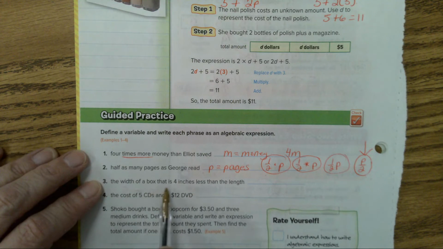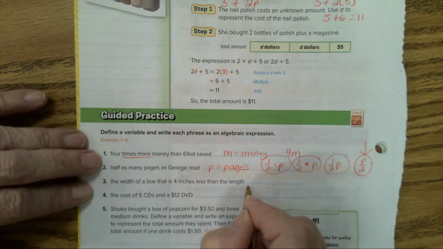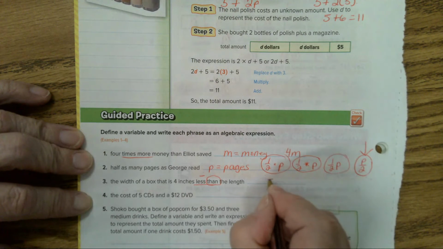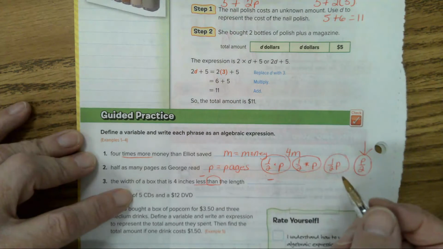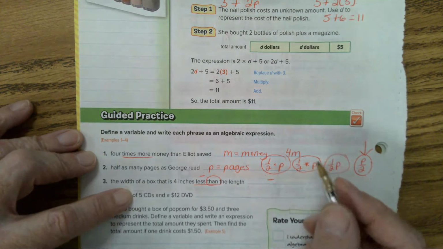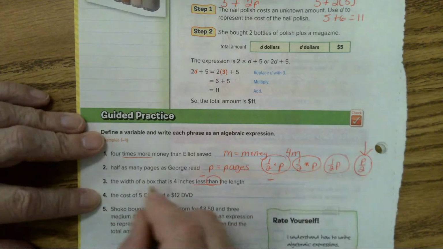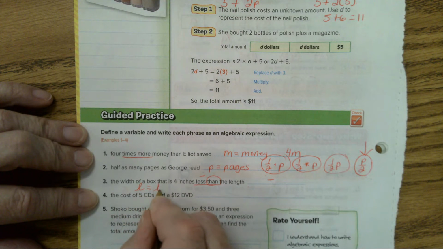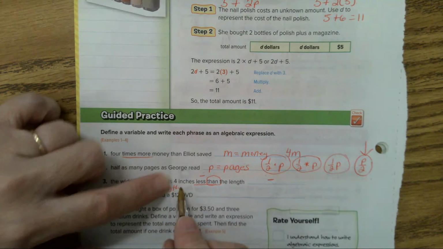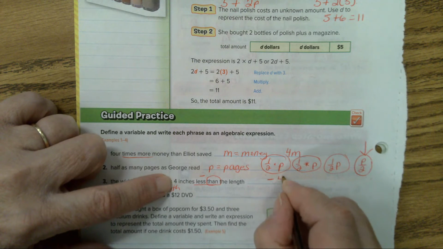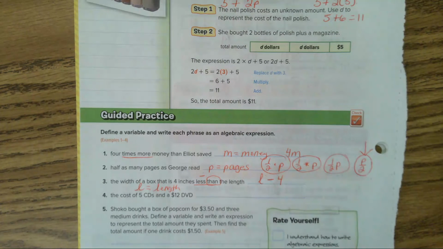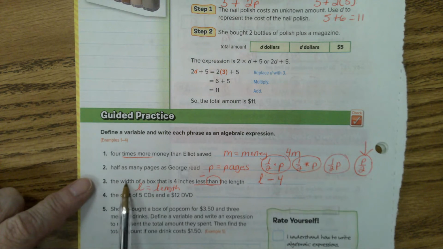The width of a box that is 4 inches less than the length. Less than. Ooh, that means I'm going to subtract. I put my subtraction sign down. For this, I'm going to use the variable L. So L equals length. So the width of the box that is 4 inches less. So the 4 goes behind that and the L goes in front. L minus 4. The trickiness about this one is it has the word width.